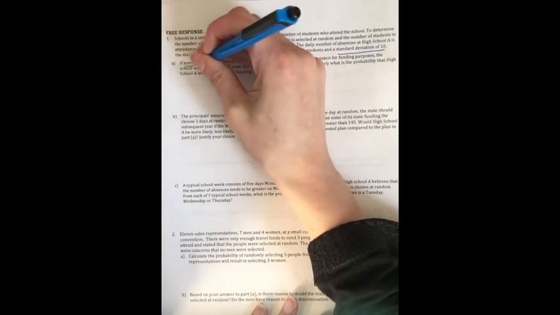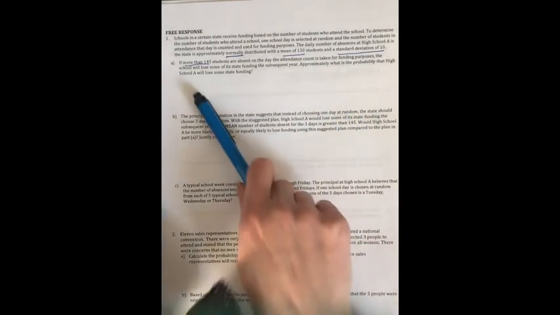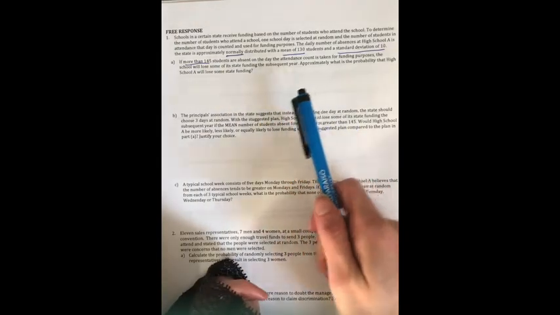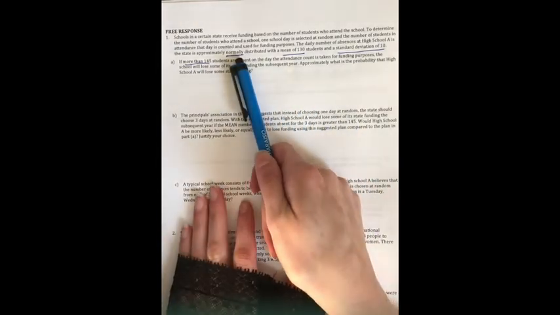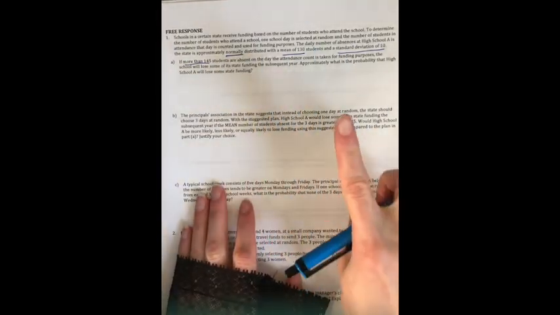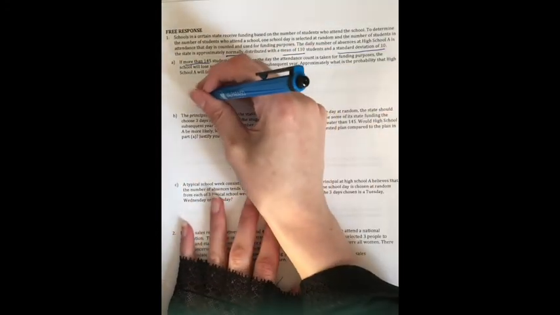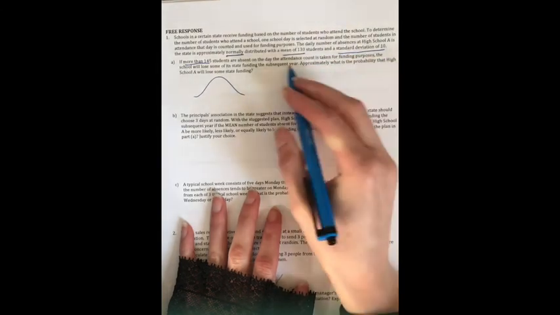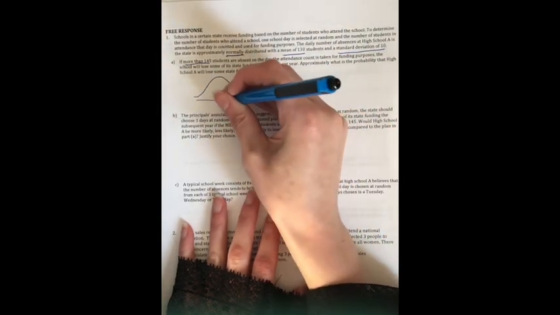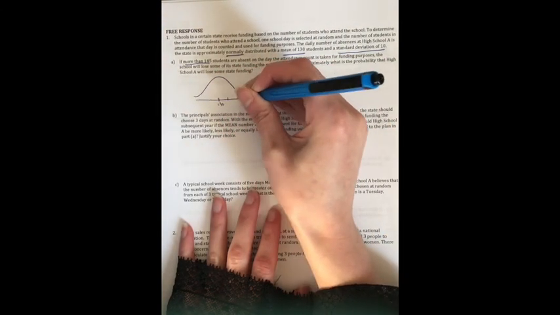If more than 145 students are absent on the day the attendance count is taken, then the school will lose some of its state funding the subsequent year, the next year. Approximately, what is the probability that high school A will lose some funding? Well, we know it's normally distributed, and we're talking about a single day, so that's just a basic population normal distribution, where it says the mean is 130, and the standard deviation is 10.